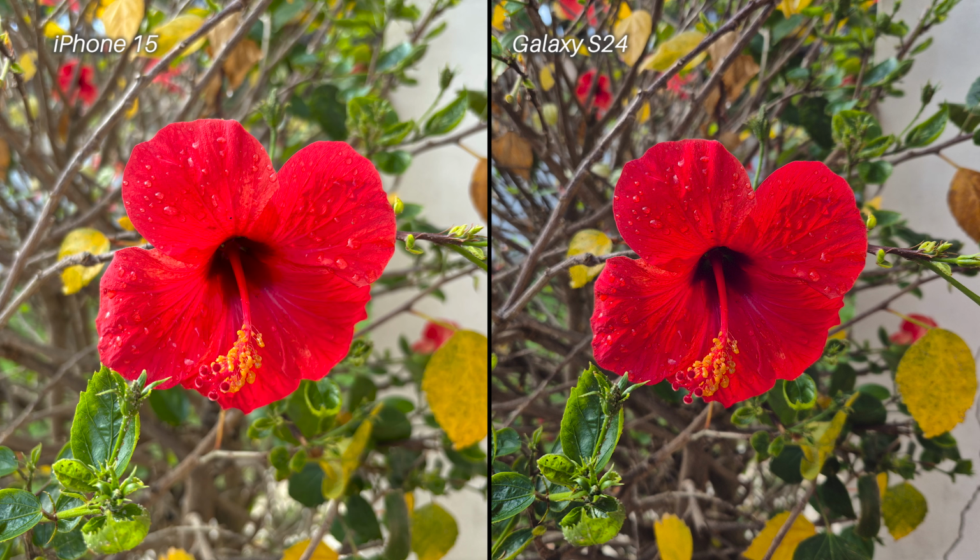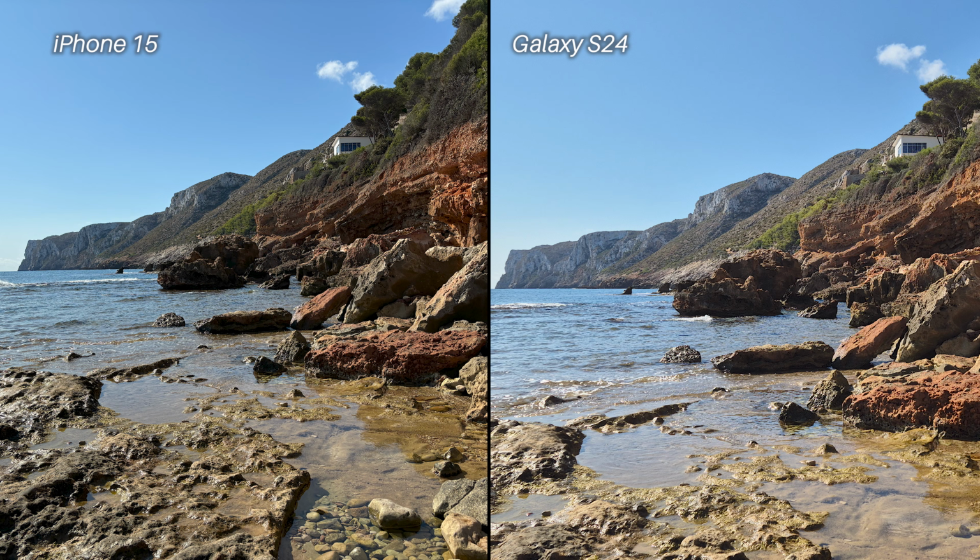This photo of the bright red hibiscus flower, there is a bit of oversaturation with the Samsung, especially the greens. They're a little bit darker than what they really are. However, the petals on the flower are better captured, less clipping with the Samsung versus the iPhone, so a better shot with the Samsung.